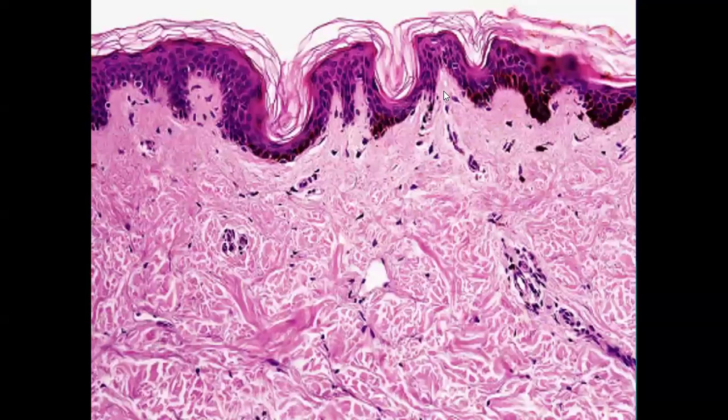Freckles are just because of type 1 or type 2 skin and exposure to sun rays, leading to increase in basal and suprabasal pigmentation. So the histopathology will be very typical. There will be no change in the morphology of epidermis or the rete ridges, but there will be increased pigmentation of the basal and suprabasal layer, which is quite obvious in this picture as well.